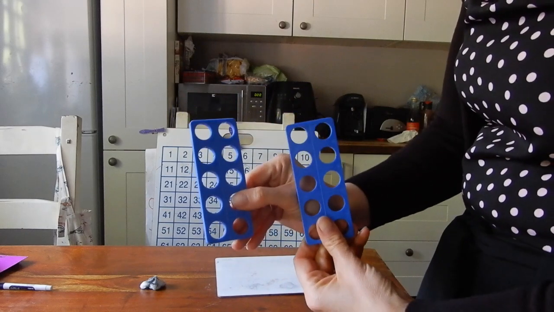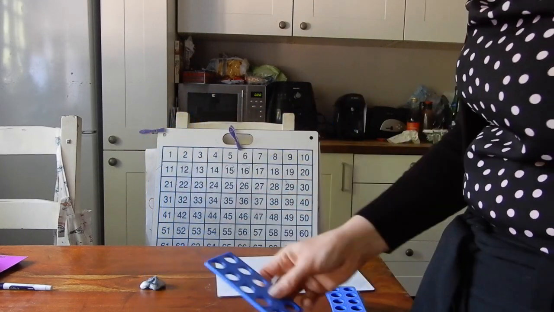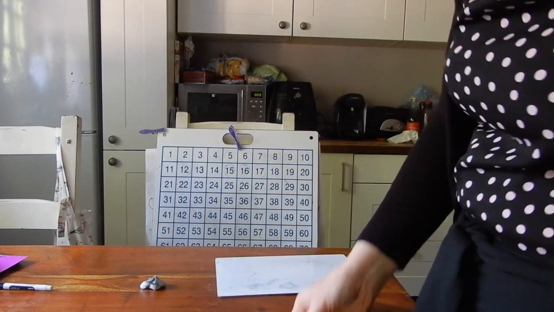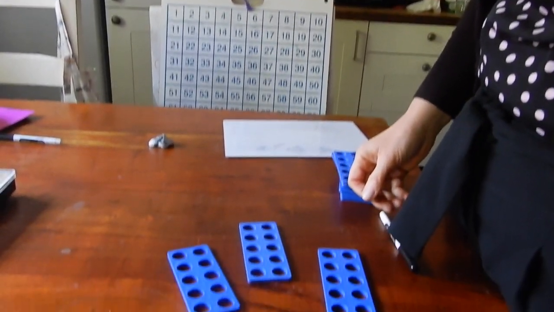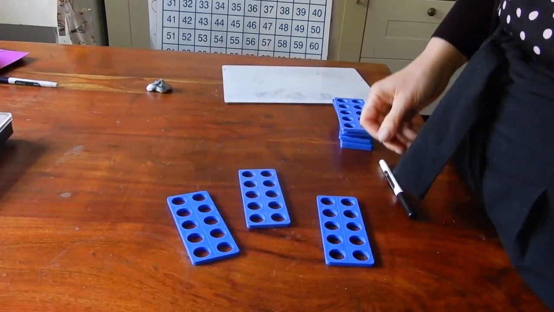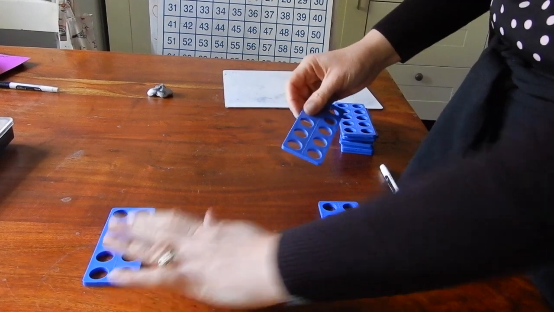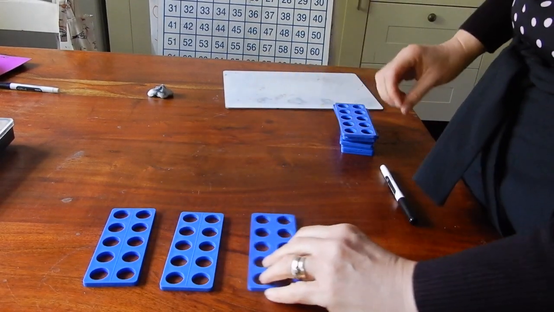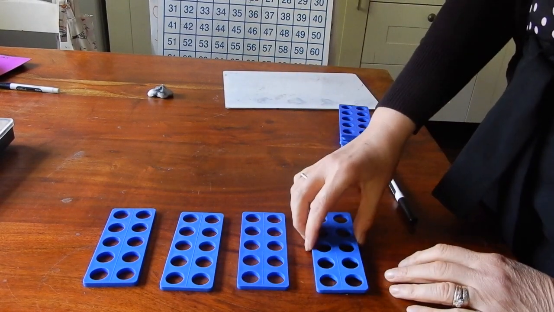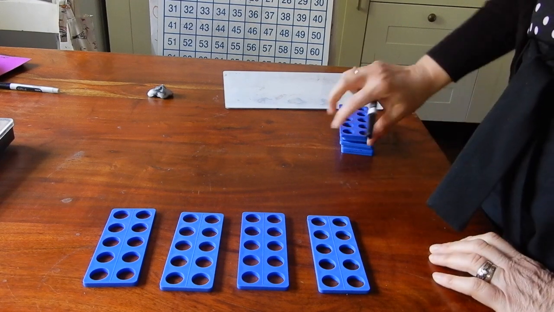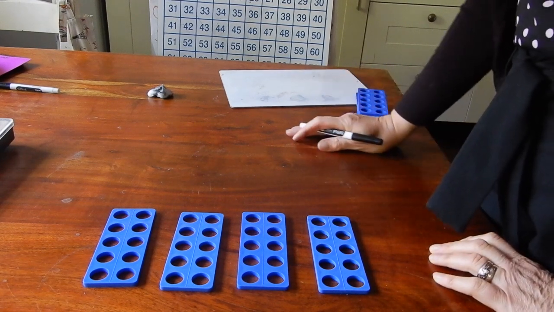I showed you 20 before, 10, 20. This time I'm going to tilt my camera so you can see my table clearly. So I'm going to put down 1 lot of 10, 2 lots of 10, 3 lots of 10, 4 lots of 10. What is my number?